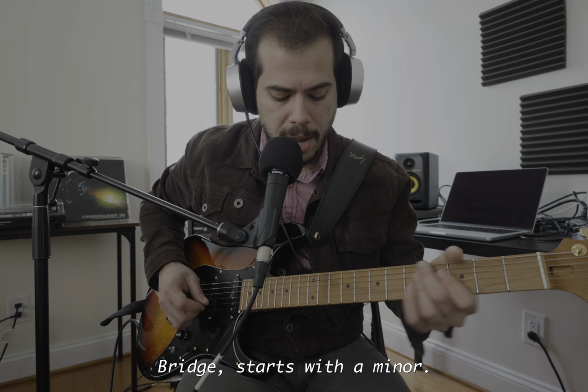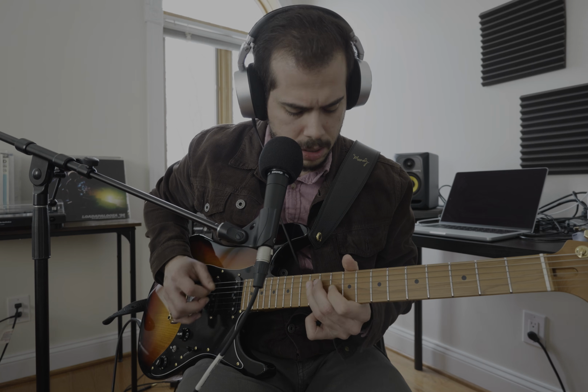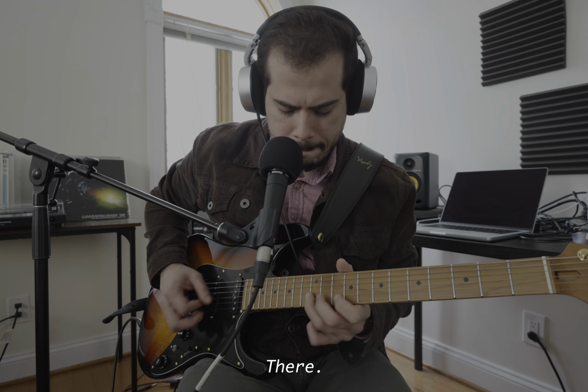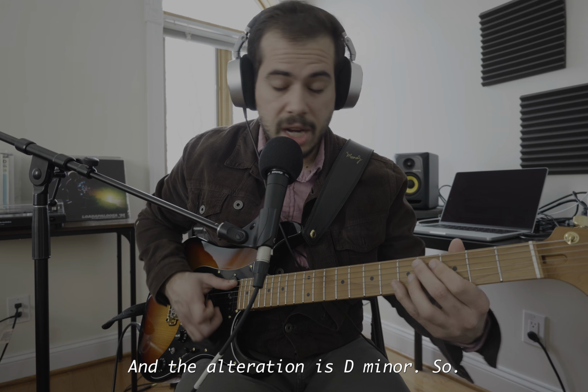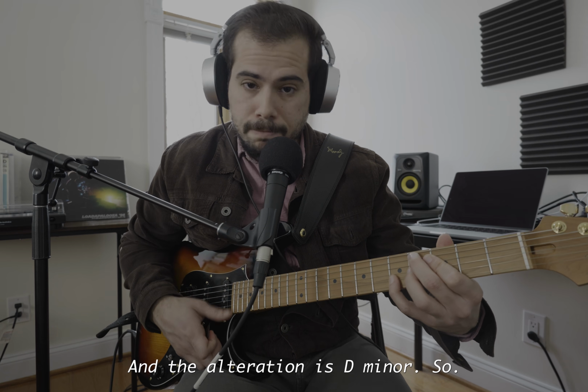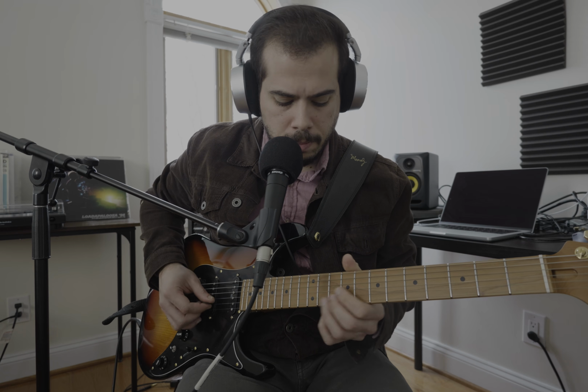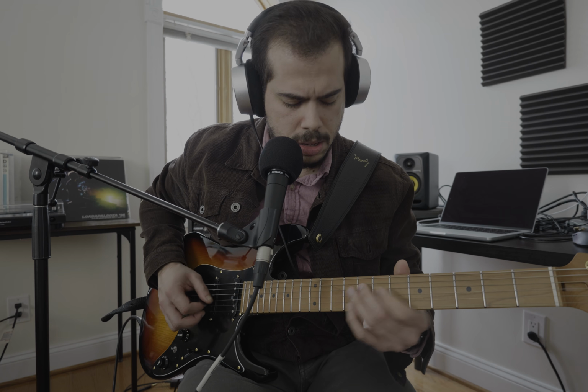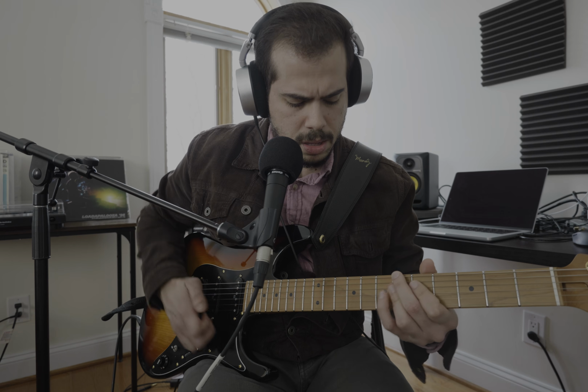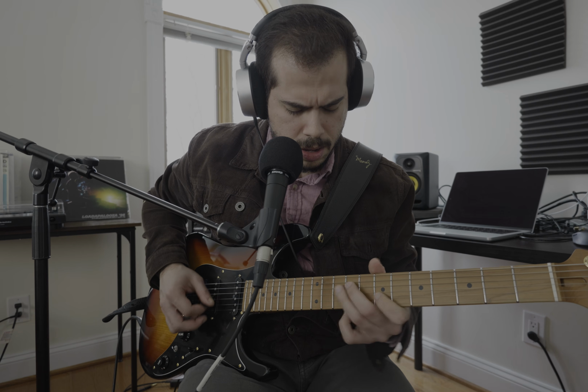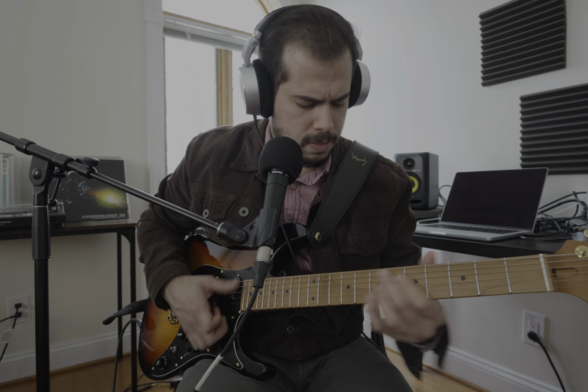Bridge starts with A minor line there. And the alteration, it's D minor. So, A section again.